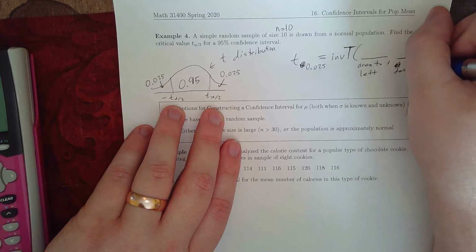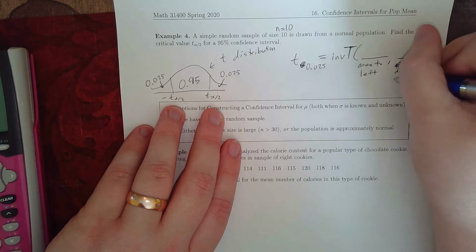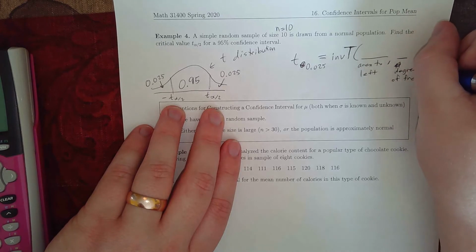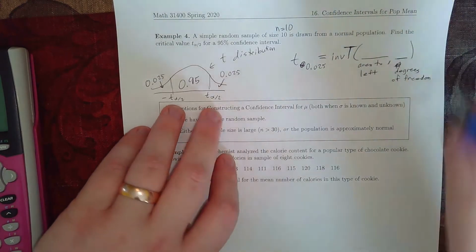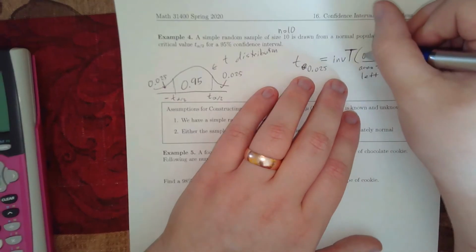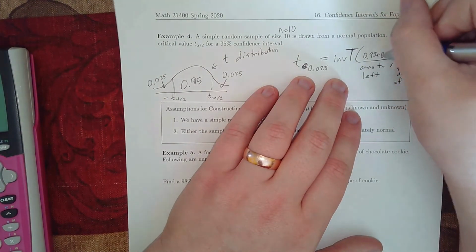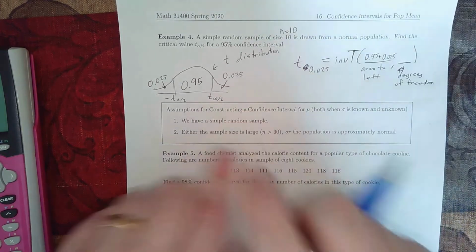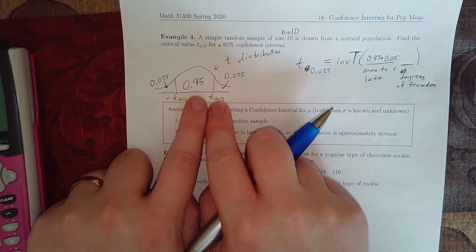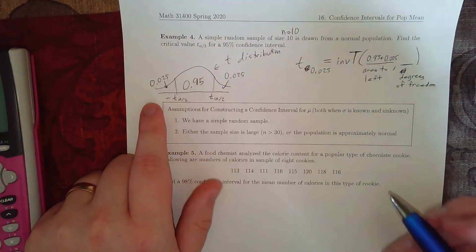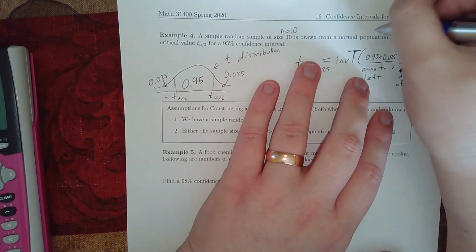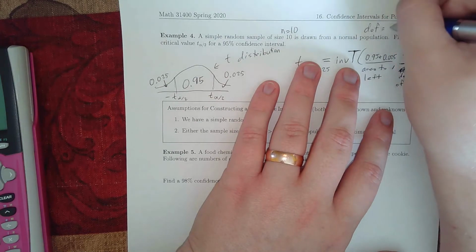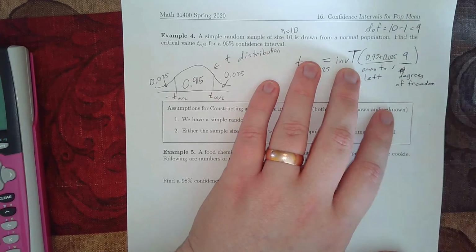So here, this area to the left is going to be 0.95 plus 0.025. So this area is to the left of this value. And our degrees of freedom will be 9, because remember, it's the sample size minus 1. So degrees of freedom is 10 minus 1, which is 9.